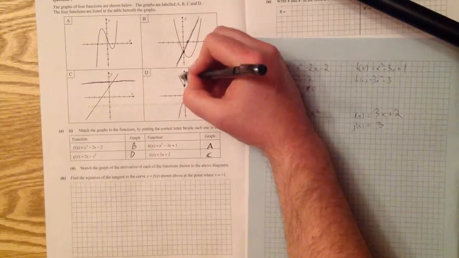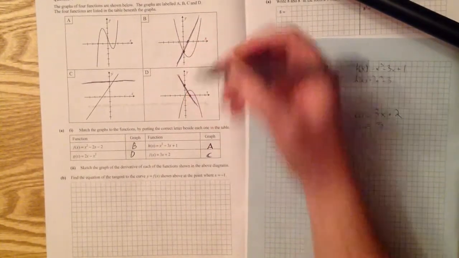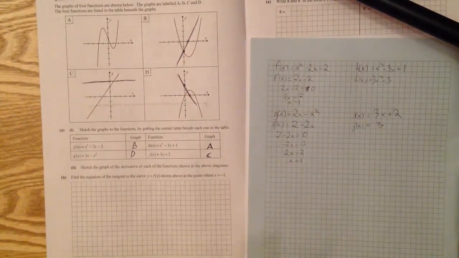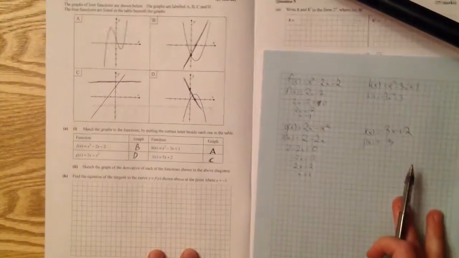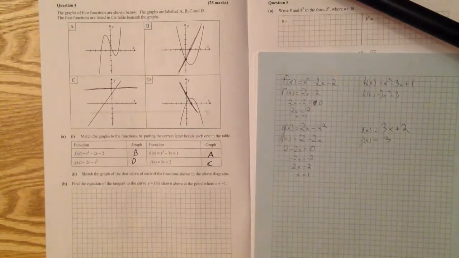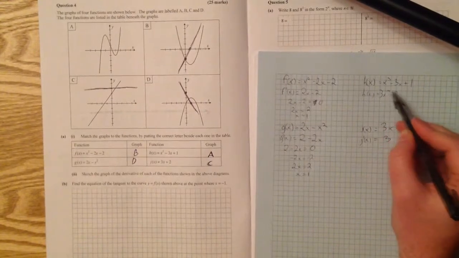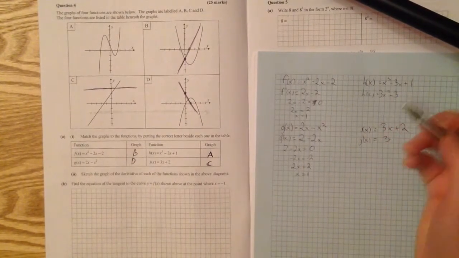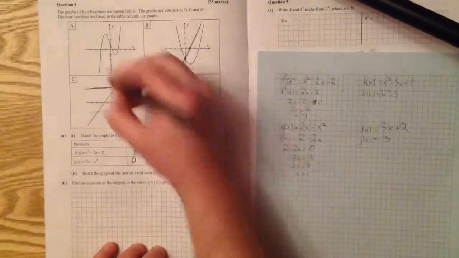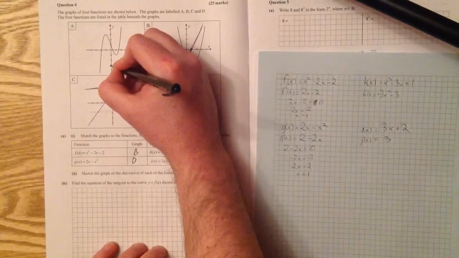Okay, and here's the sketch of that line there. And finally, whenever you differentiate a cubic, you get a quadratic curve. So 3x squared, it's a positive x squared, which means it's going to be a u shape, and it's going to cut the y-axis at minus 3, so there is that part there.